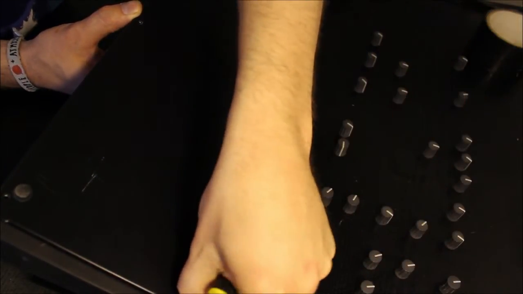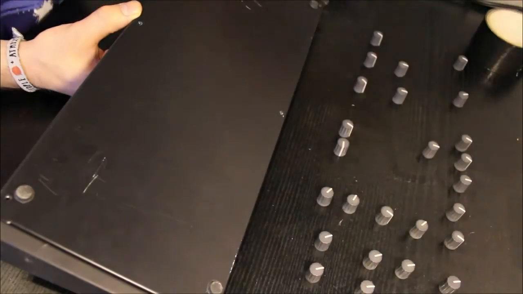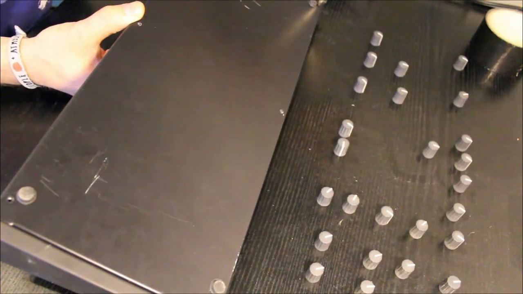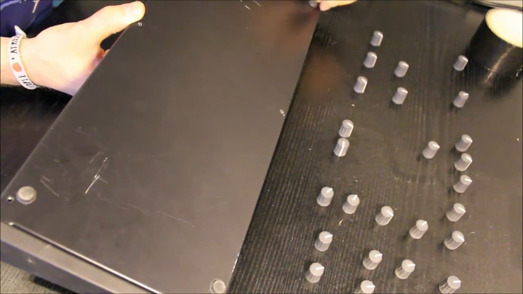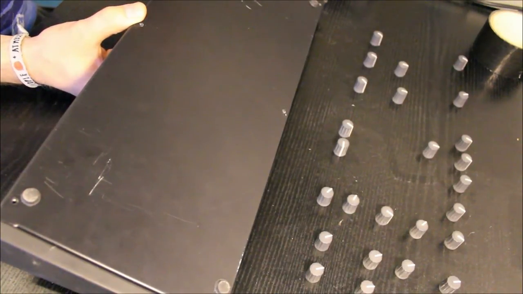We'll hopefully get to see what this thing looks like inside very shortly. I can't imagine it's an extremely difficult job, this. But yeah, obviously if this doesn't work, it'll have to be sent off to repair, and I have no idea how much that costs these days.